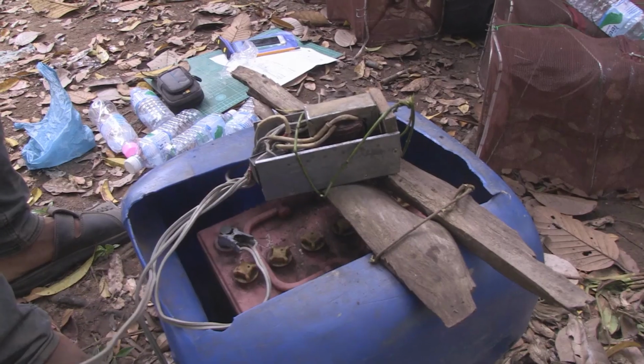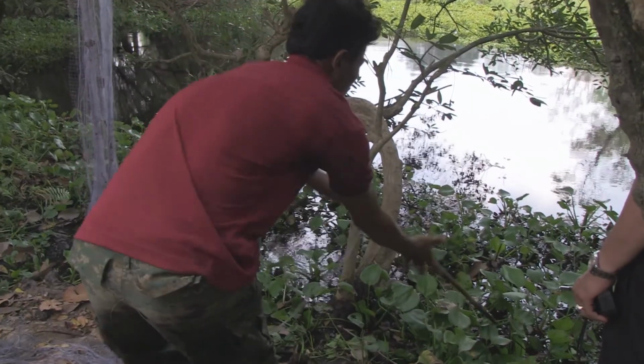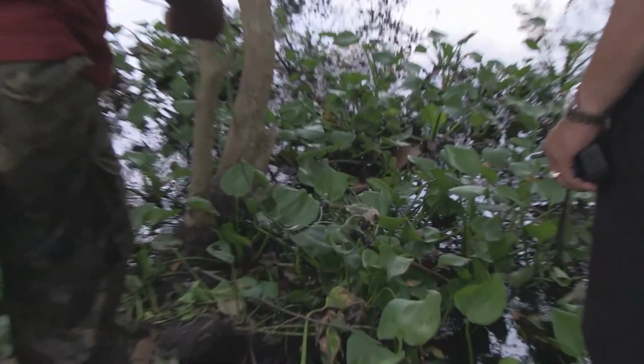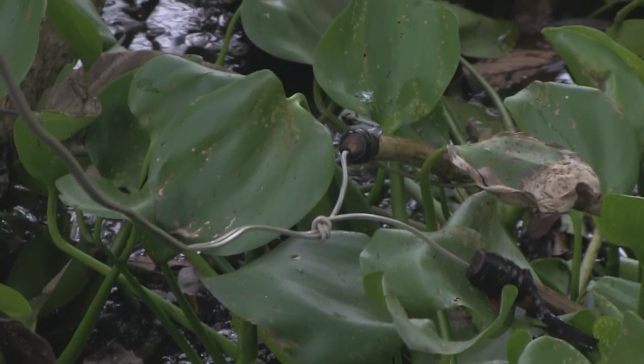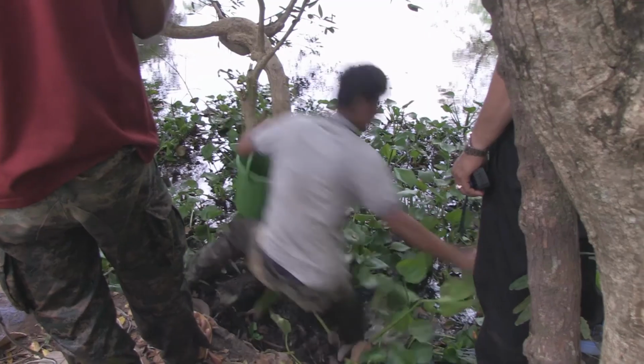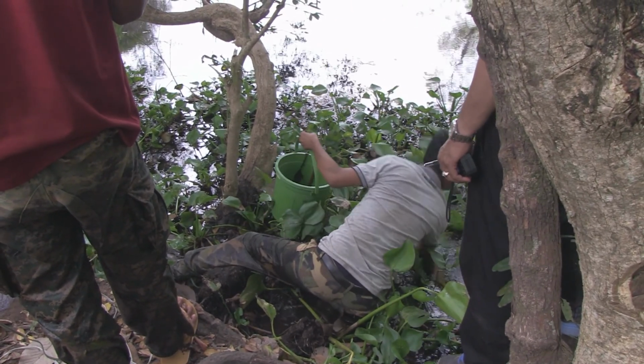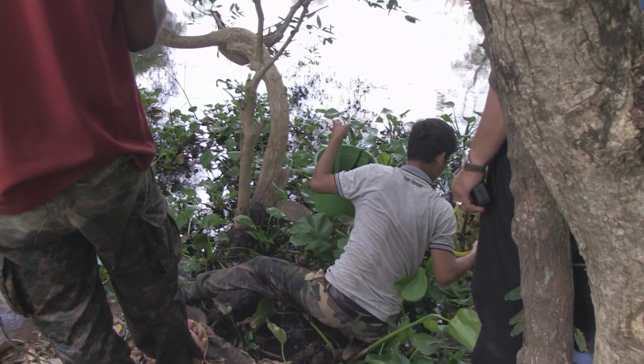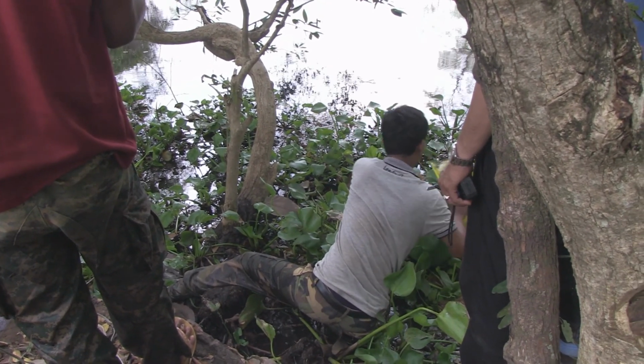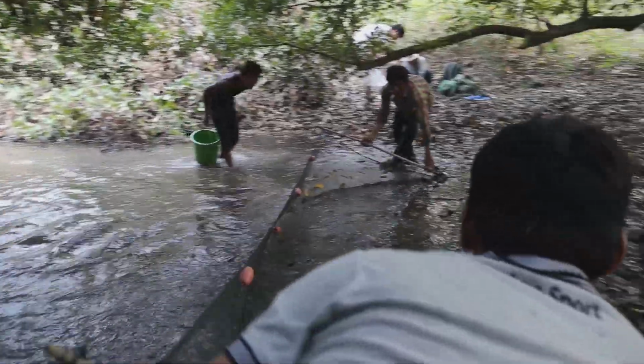There are 2 active methods and 2 passive methods. Active just means that you're moving while you're doing the sampling. So the 2 active sampling methods we use are electrofishing and also seine netting.